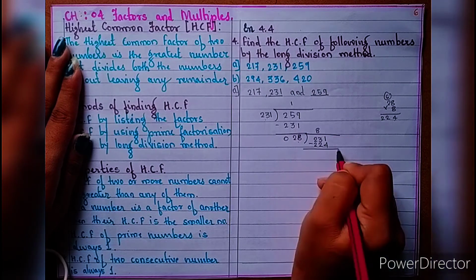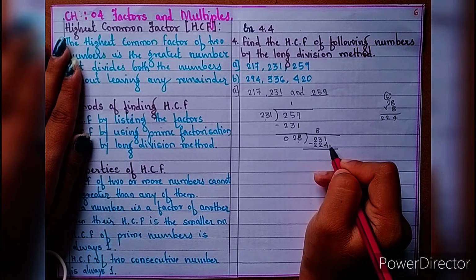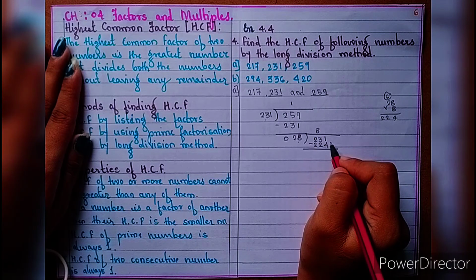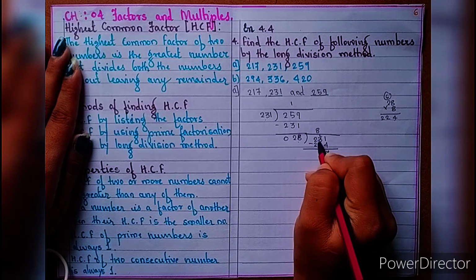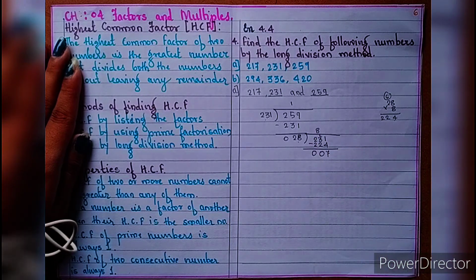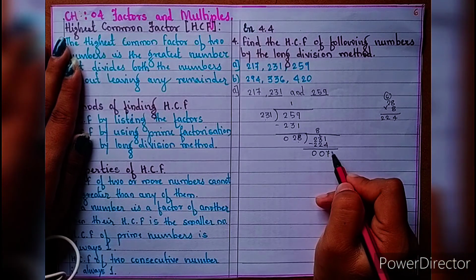224. Thus, let's subtract. So, from 1, 4 doesn't go. So, from 11, 4 goes out, remains 7. And this will become 2. From 2, 2 goes out, remains 0. Okay. So, further, what is our next step?